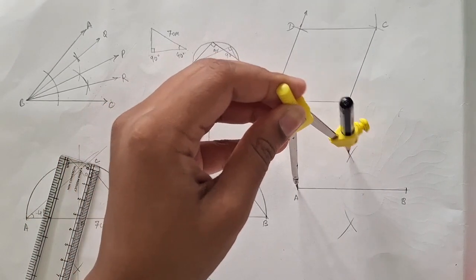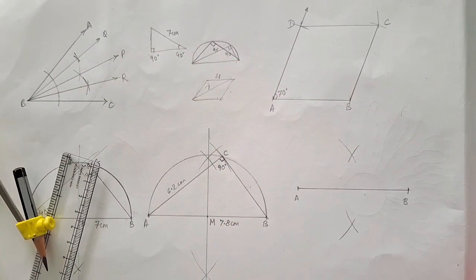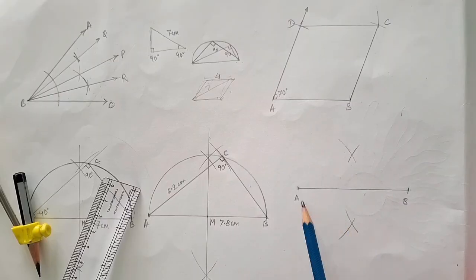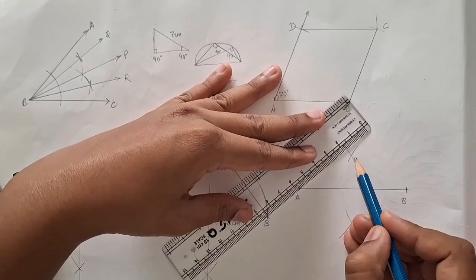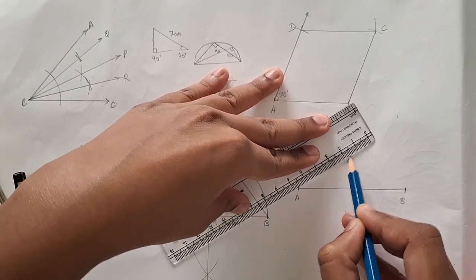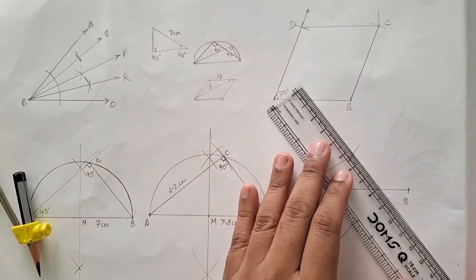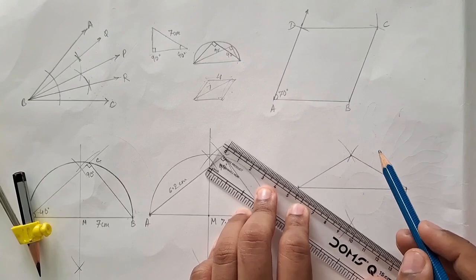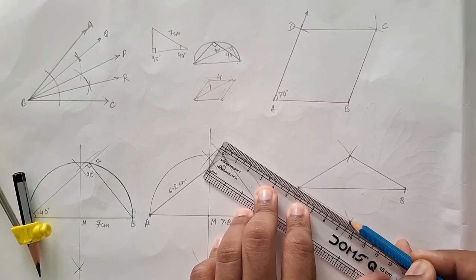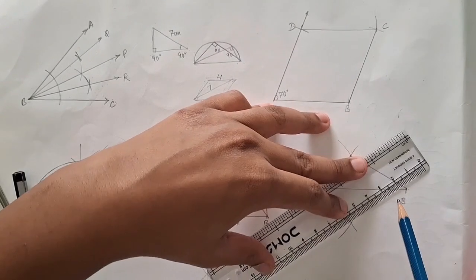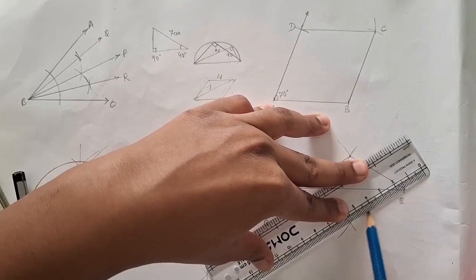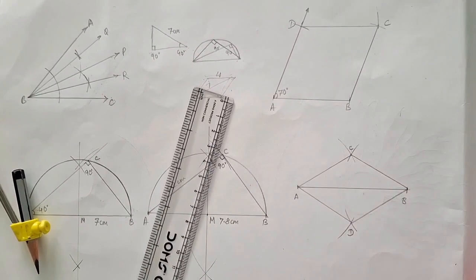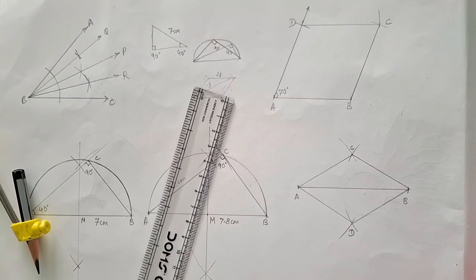Here I have taken a defined radius of 4 centimeter, as they said that each side of the rhombus is 4. So these are going to be the sides and this is going to be the diagonal, which is 7 centimeter long. I will join all the points. So ACBD is the required rhombus.